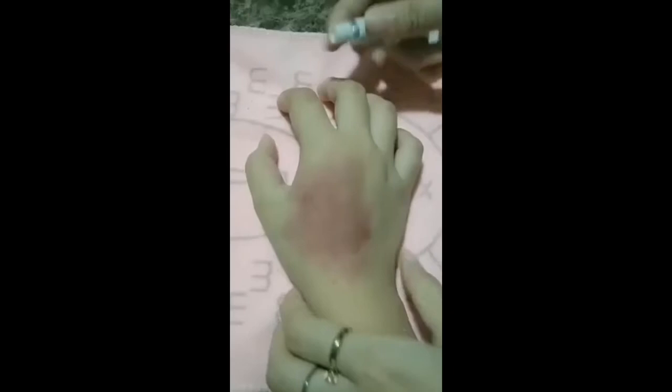Cool the burn. Hold the area under cool, running water for about 10 minutes. Remove rings or other tight items from the burn area. Try to do this quickly and gently before the area swells.